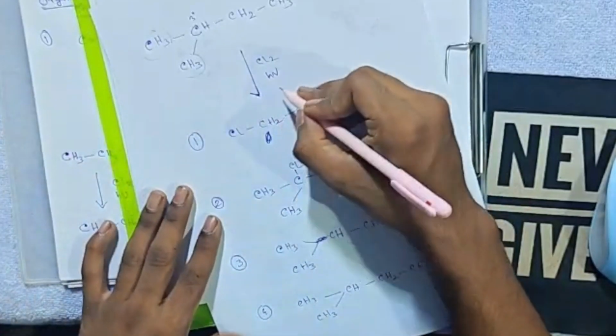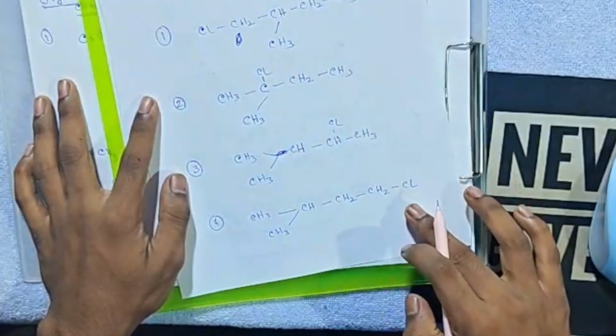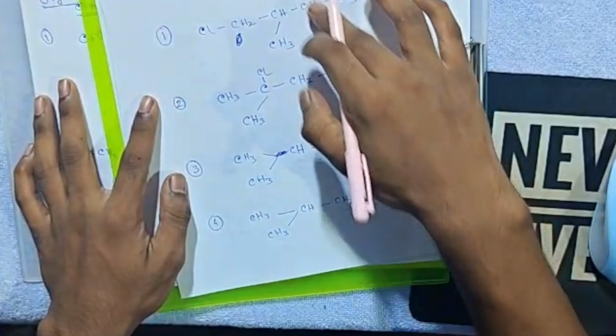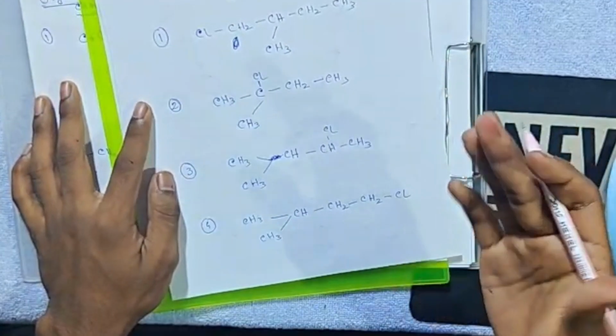Now you can see, for this one reagent Cl2 and H nu, 4 types of products are forming. Depending on the number of different types of hydrogen, that many different products can be formed.